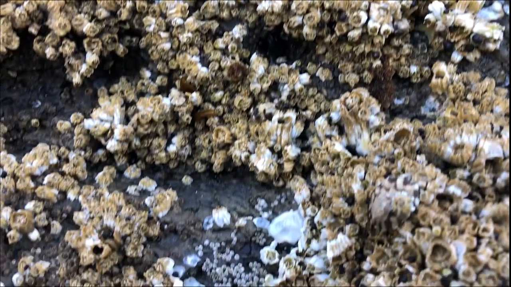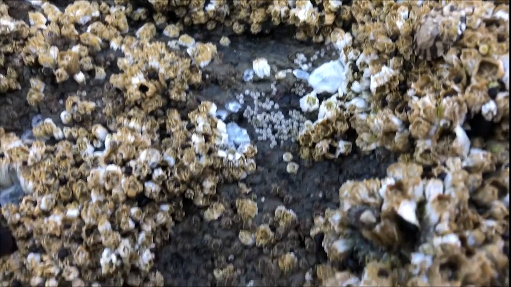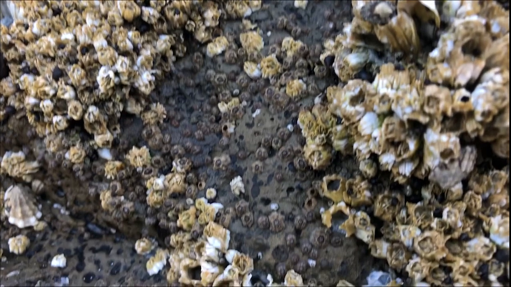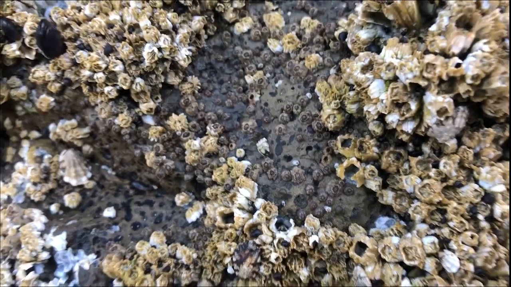Unlike other crustaceans, however, adult barnacles are sessile, meaning they cannot move. Barnacle larvae, or baby barnacles, are planktonic, meaning they float around in the ocean currents. But once they reach a certain age, they settle, attach to a hard surface like a rock, and surround themselves with a strong shell, and never move again.